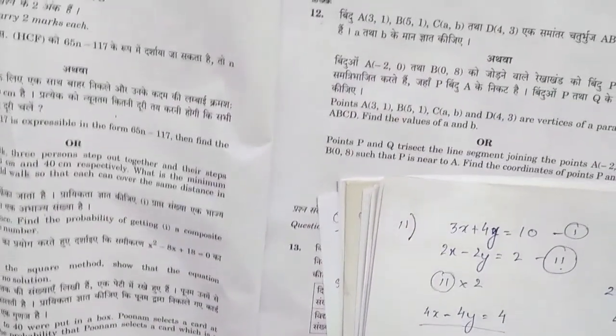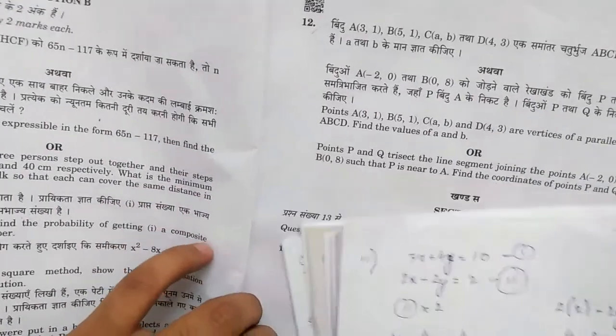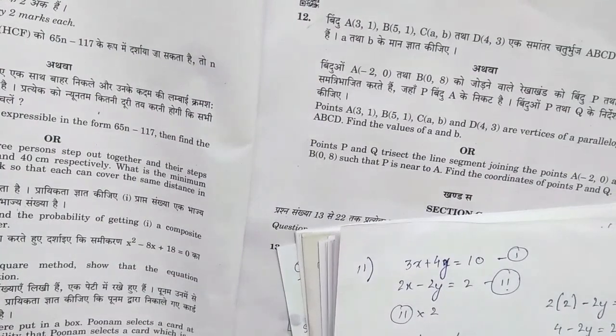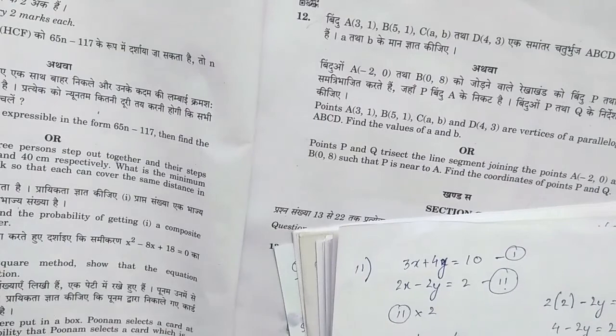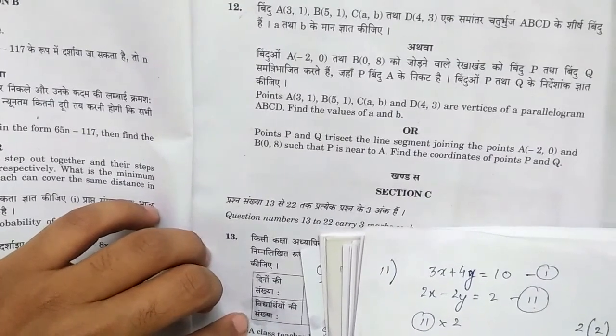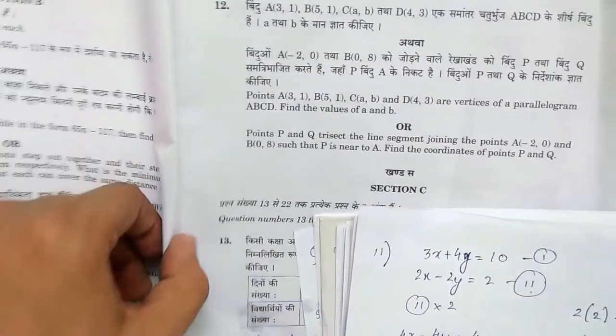So the next question we have is the 12th question and the last question that was asked in the 2-mark questions. Points A (3, 1), B (5, 1) and C (a, b) and D (4, 3) are vertices of a parallelogram ABCD. Find the values of a and b.